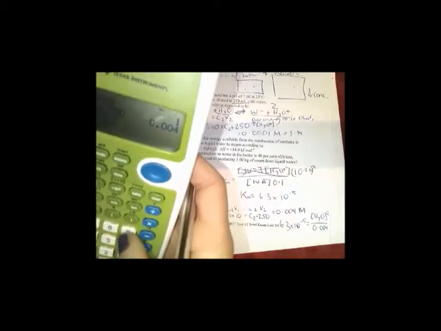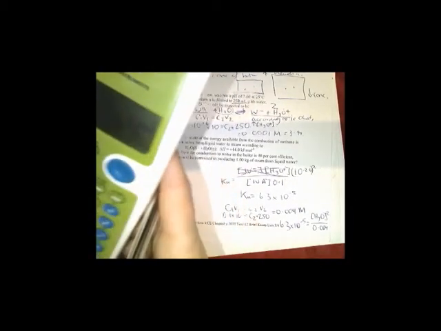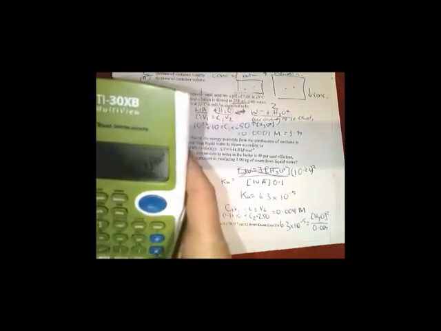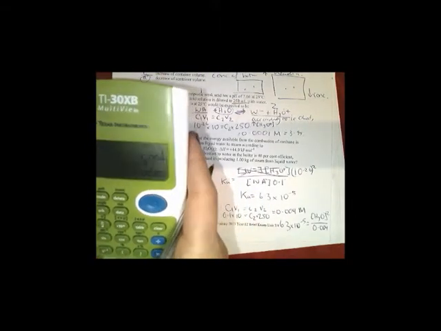Alright, so if we look at that, we can simply determine the concentration of our H3O plus through using the Ka that we derived, times 6.3 times 10 to the power of negative 5, and then we get the square root of that.